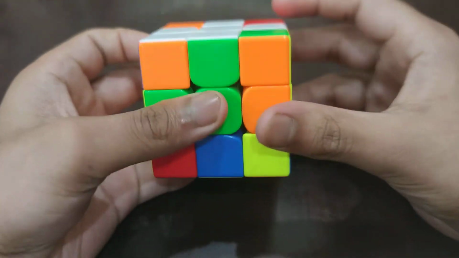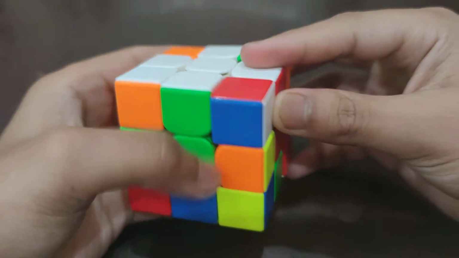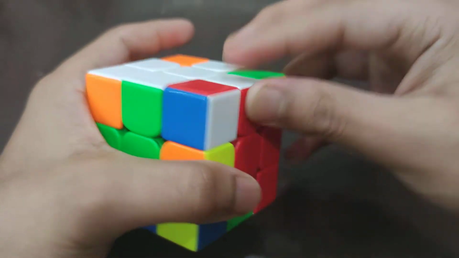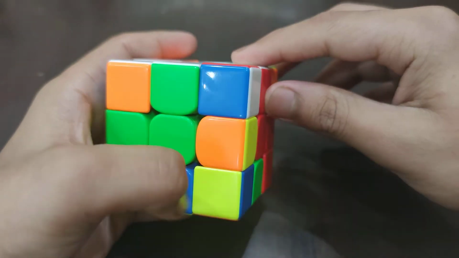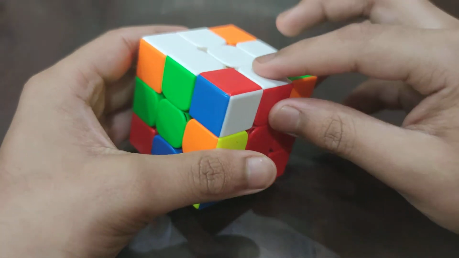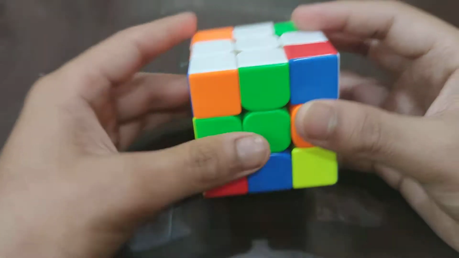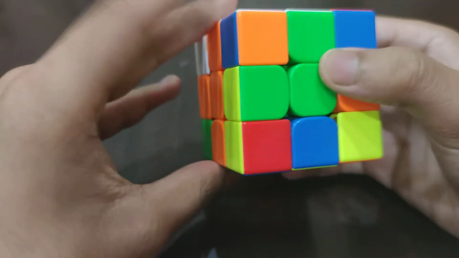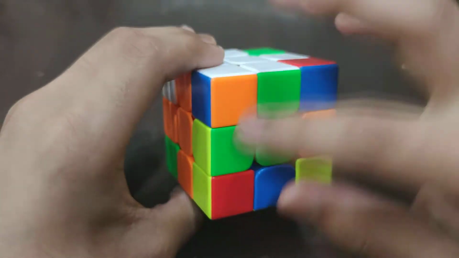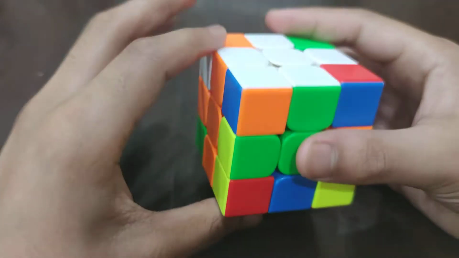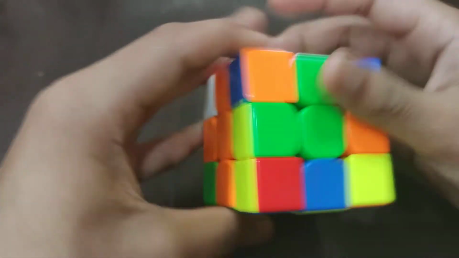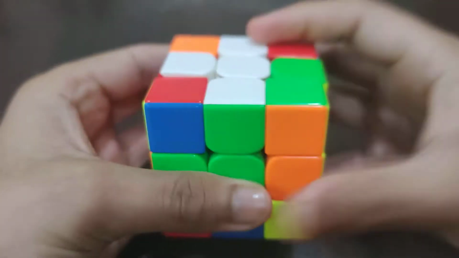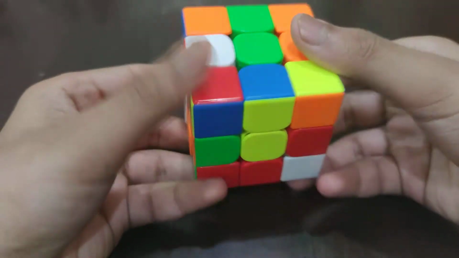When you do the swap, you realize that the buffer piece will be in its correct position, which means the unsolved pieces can't be solved because the buffer piece is already correct. So then you start a new cycle. You bring an unsolved piece onto the swapping position, do the swap and continue the solve. Now I will solve this one.